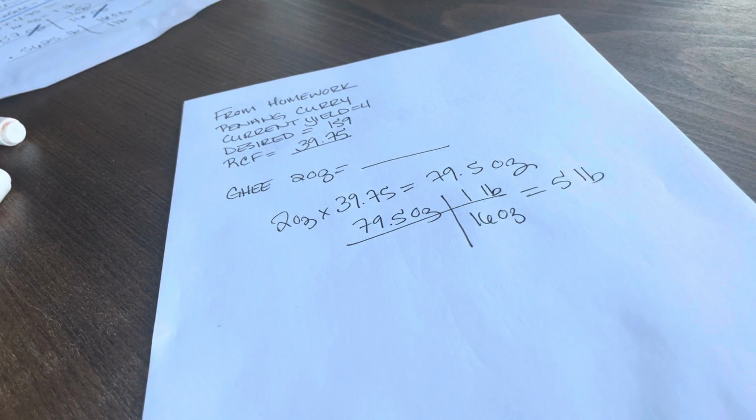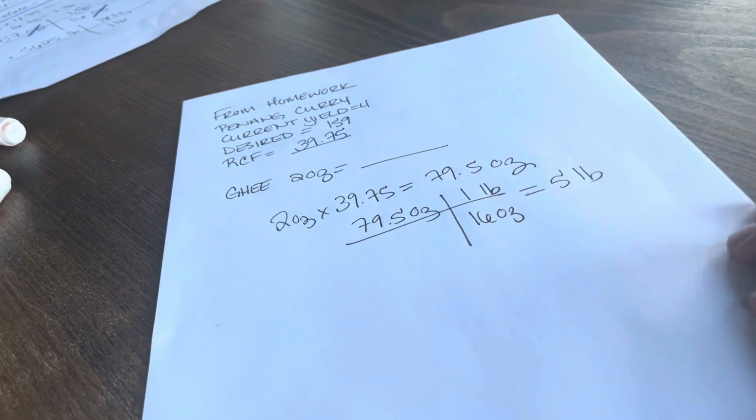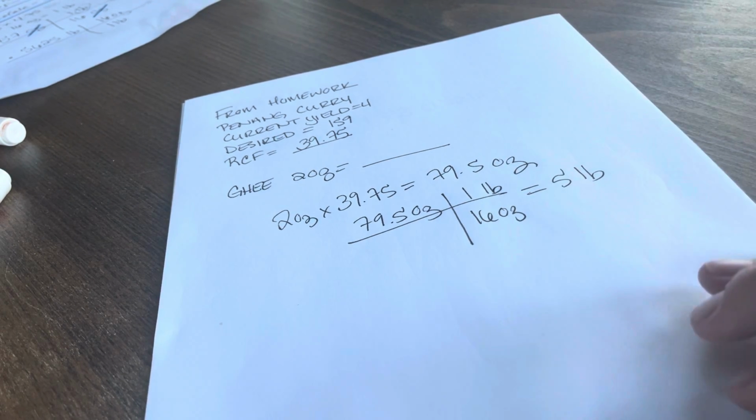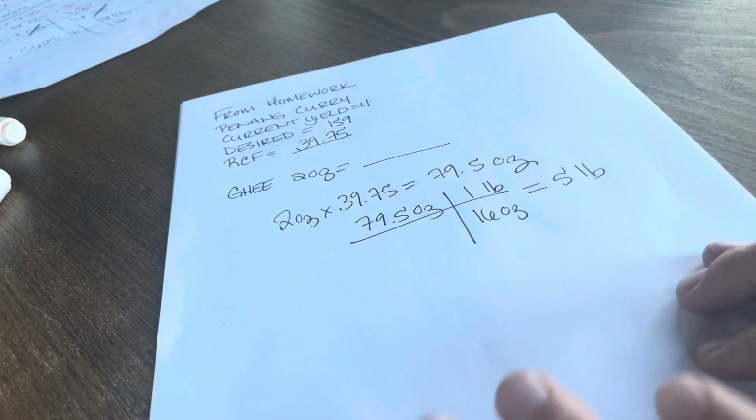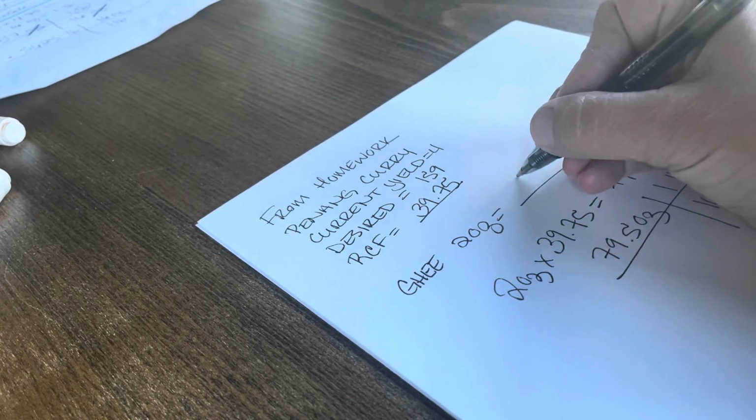Okay, it's actually 4.97 pounds. I just round it, that's close enough to 5 pounds. When you're doing this much, you're not going to notice that 3/100ths of a pound. All right, so I hope this makes sense. I guess I could put 5 pounds right here.